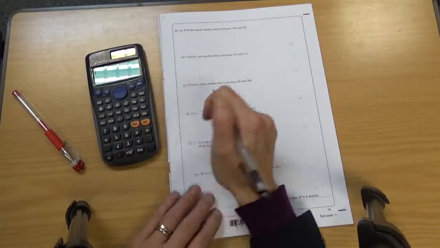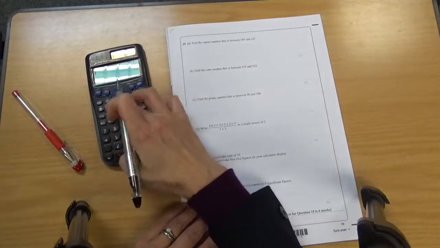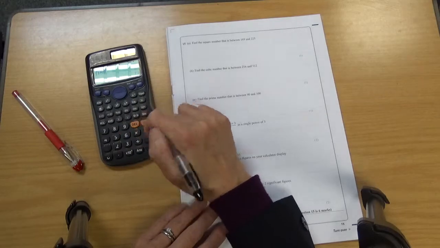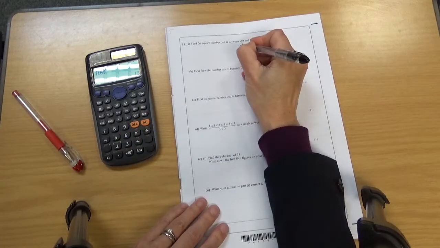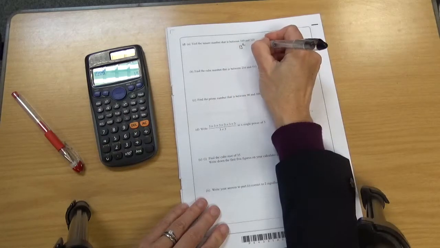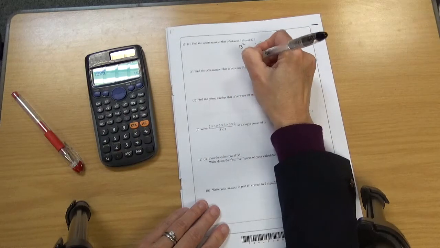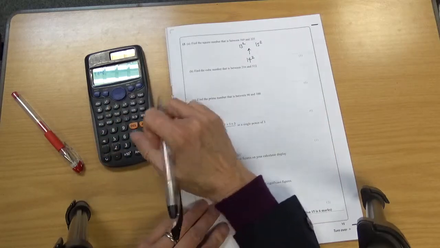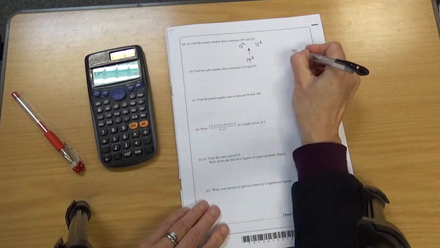Square numbers. So let's find out what squared. So this is 13 squared, and this is 15 squared. So in the middle must be 14 squared, which is 196.